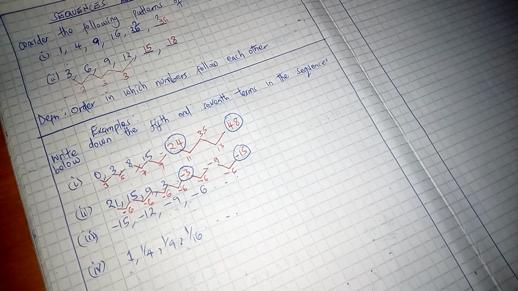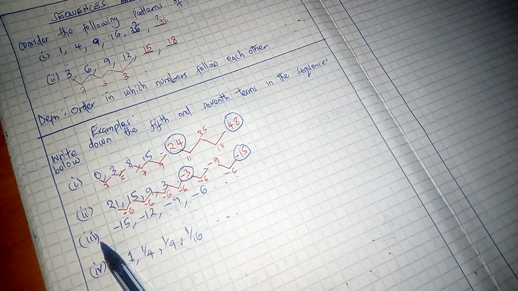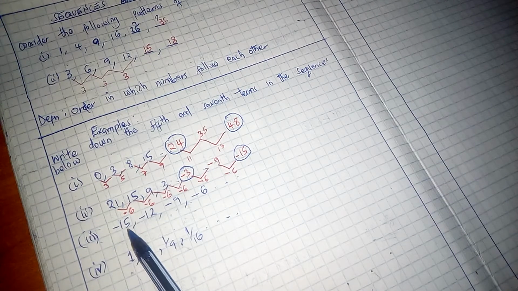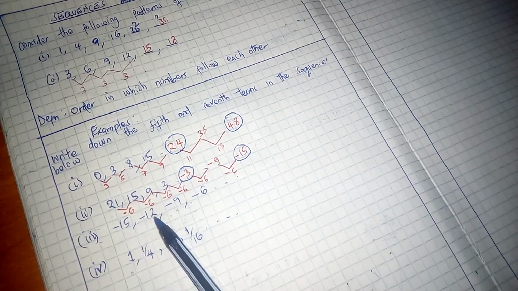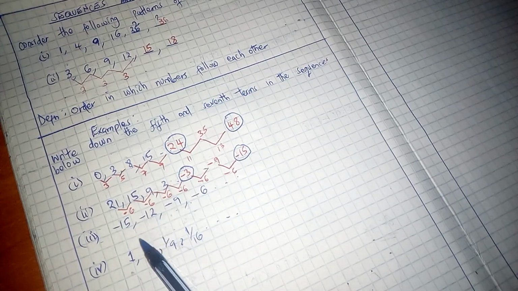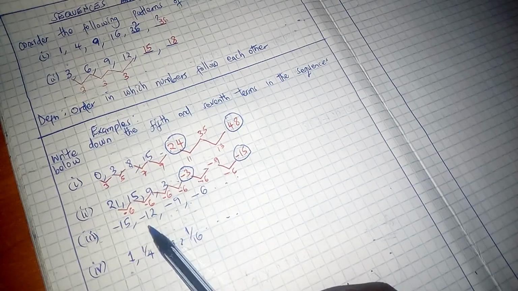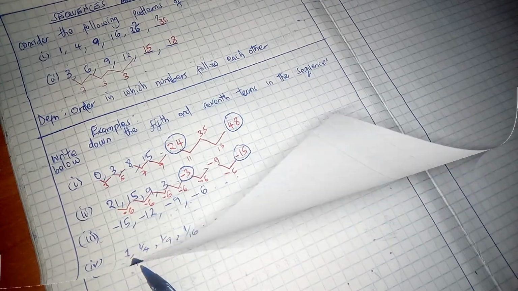Now, I want you to try the third example. It is closely related to the first and second. The only difference here is that we have negative terms. So you can easily try this and you can just predict. Look at the pattern, negative 15 and negative 12. There is something you need to either add or subtract. Negative 12, negative 9, there must be some constant. So let us look at example 4.